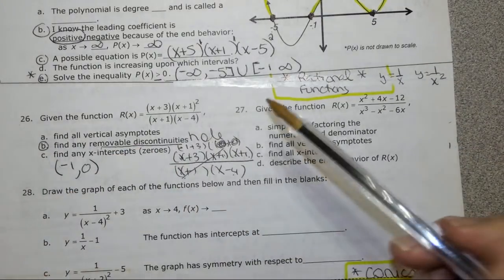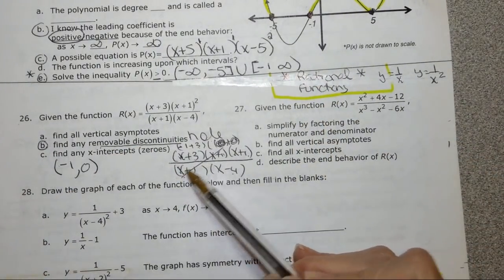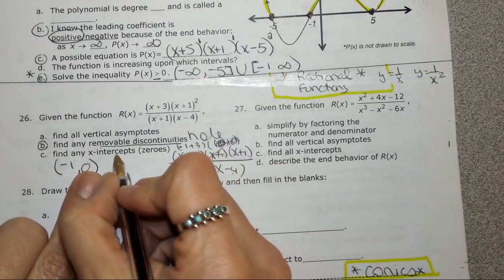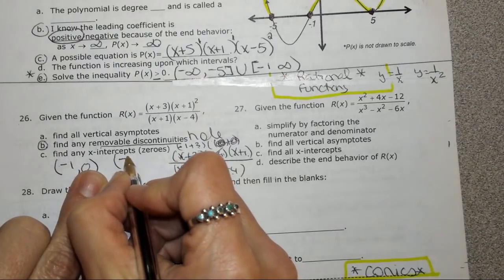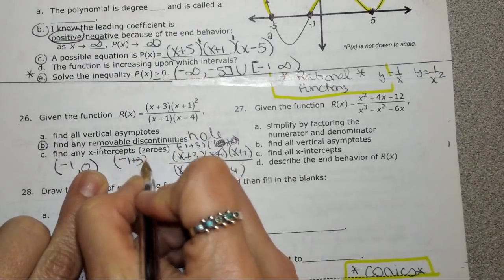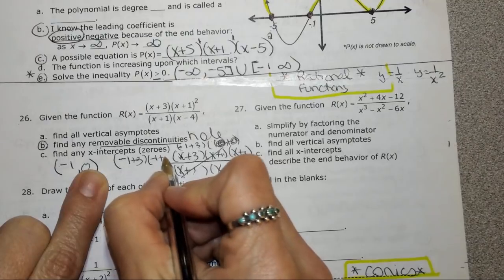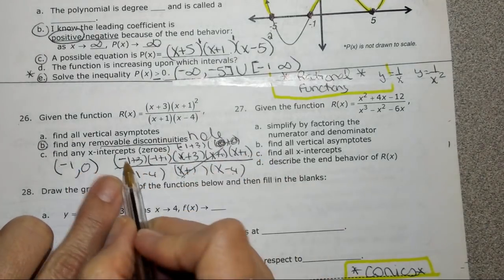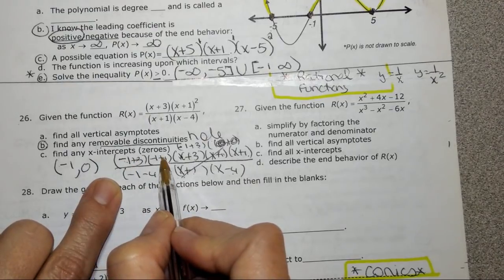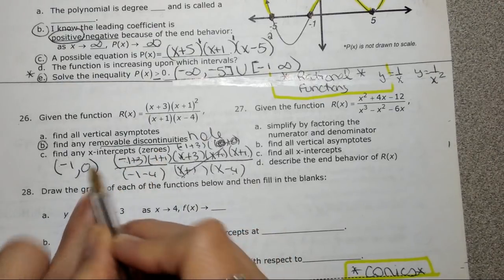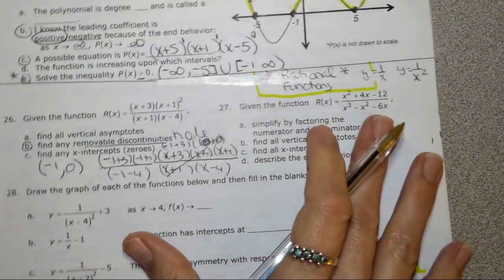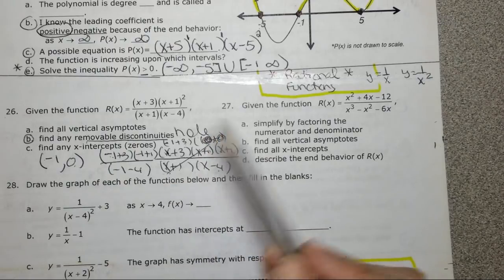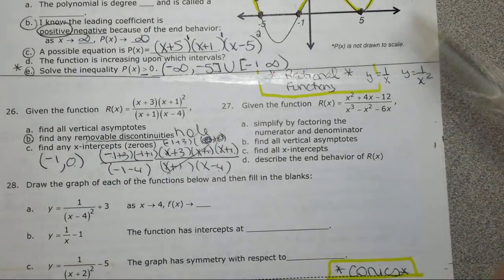Okay, so that was kind of a hot mess. So let me say that again. The first thing you're going to do is figure out what cancels. And then you're going to look at what you have left, and everything you have left, I plugged in a -1. So I have -1 plus 3 times -1 plus 1 over -1 minus 4. So up top, we have 2 times 0, which is 0, and 0 divided by anything is 0. So the most important thing to get from all of that is you're going to have a hole if something on top and bottom disappears.